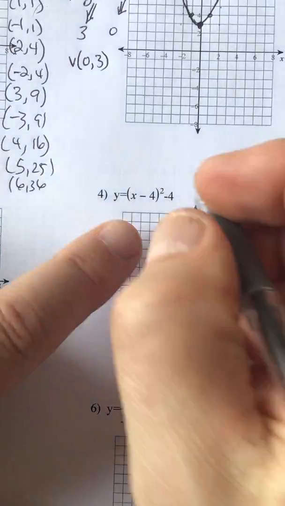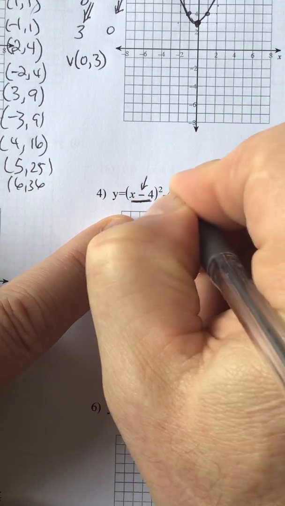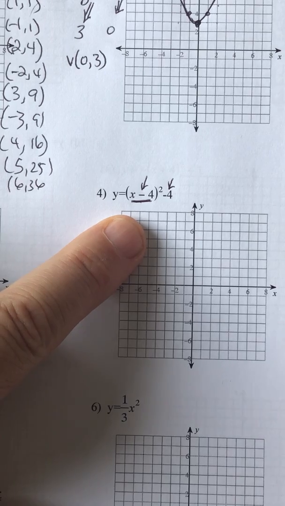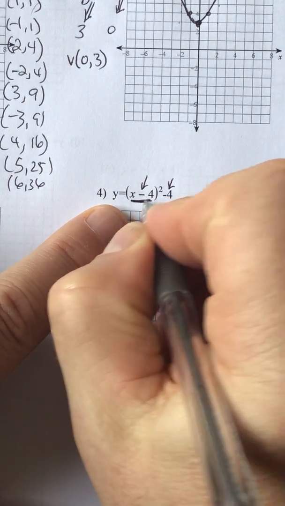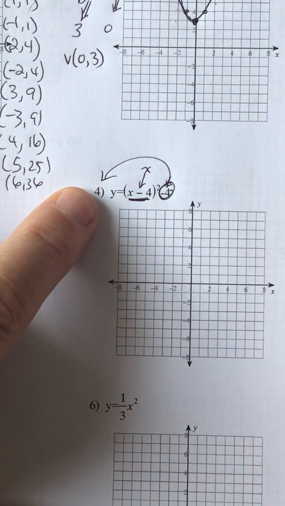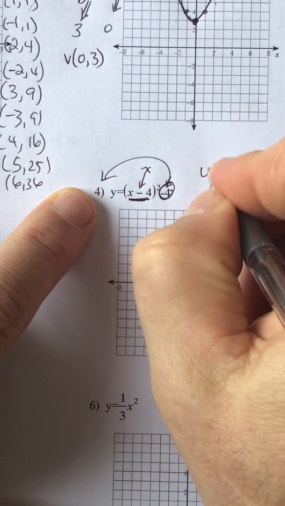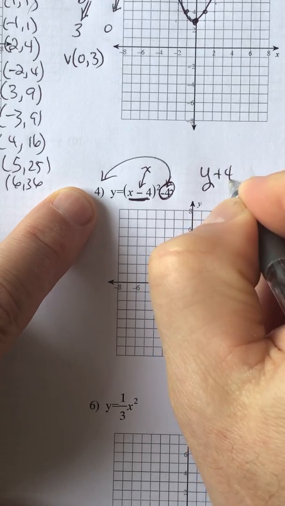Okay, so take a look at number 4. I like these problems because they both say -4, but they both don't really mean -4. So that 4 has been connected to the x. This 4 really belongs over there with the y. So if I rewrite that in the form that's easy to graph in our head, that -4 comes over here as +4.